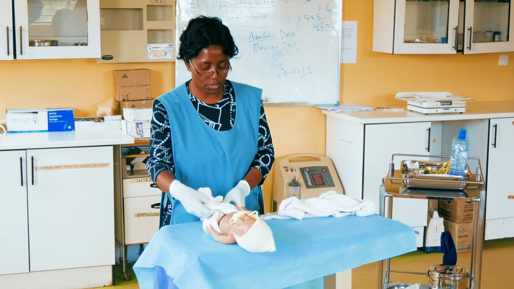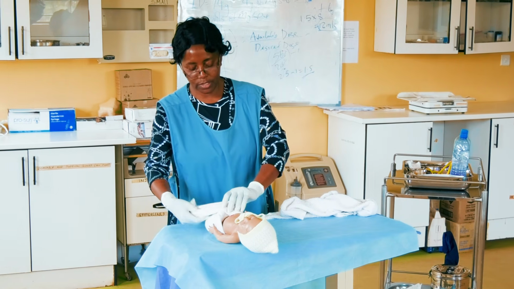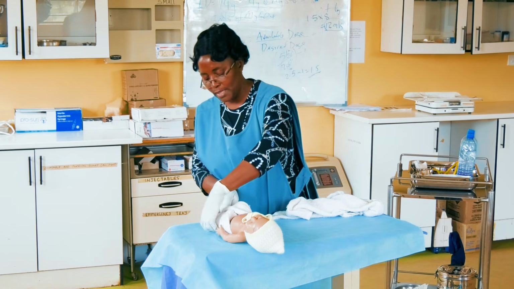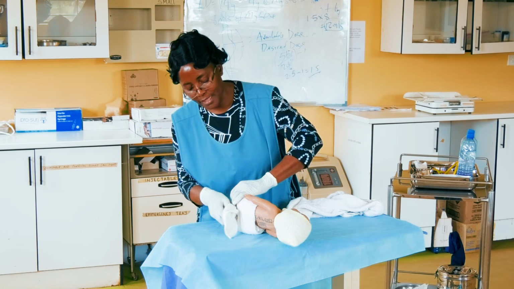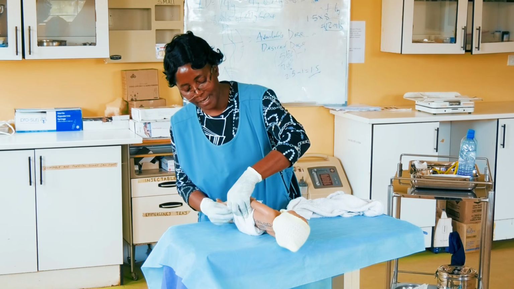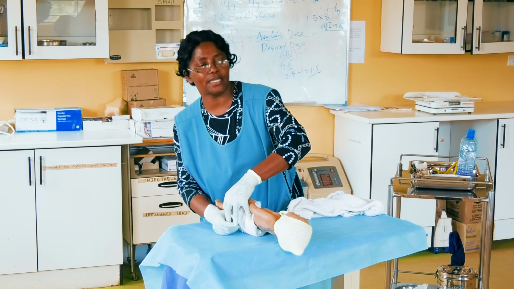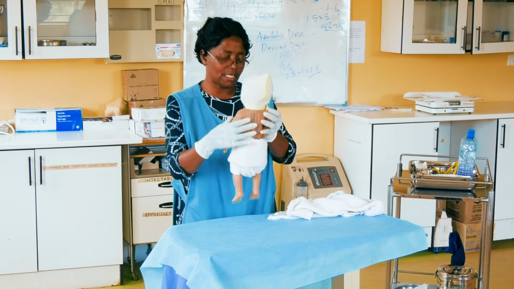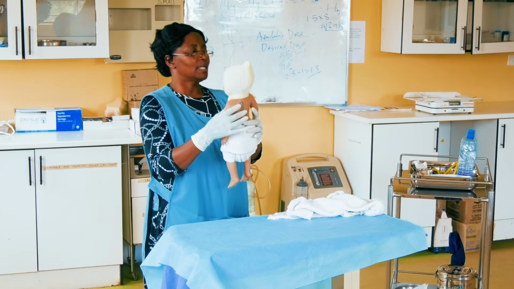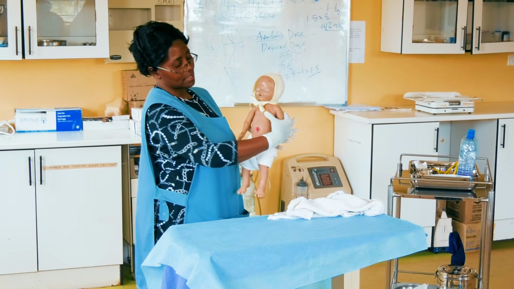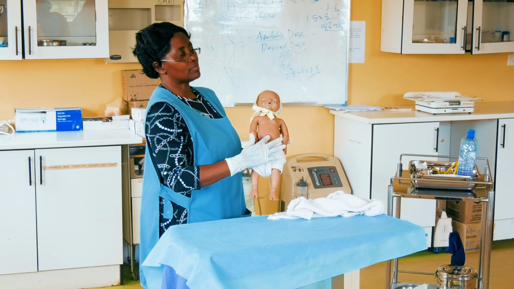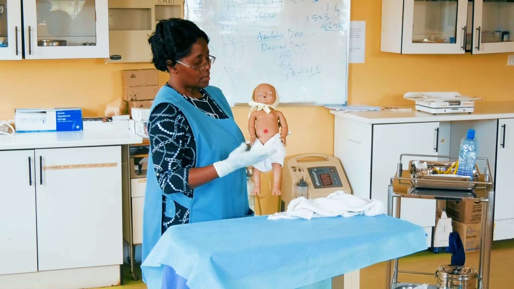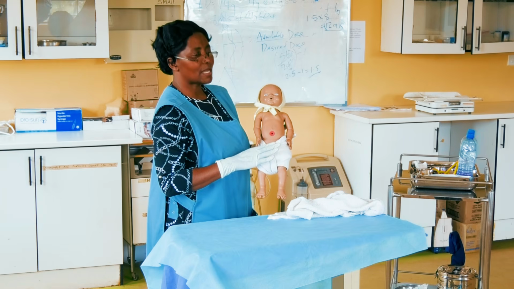So after we've passed it down there, we get this corner now and bring it on top, and as we bring it on top, we ensure that we don't wrap the knees. They are free to move. Then we bring it at the bottom and tuck it underneath the fold we had created. After we've tucked there, we can see the nappy is not dropping, and in front here our cord stump is exposed, so that when the baby passes urine, it will just wet the nappy there.